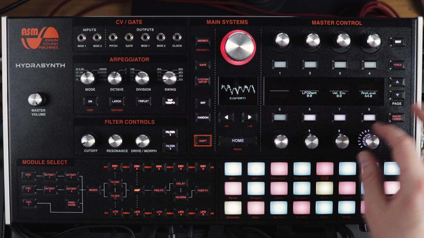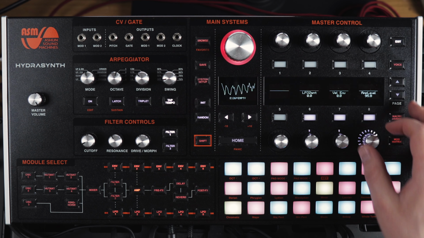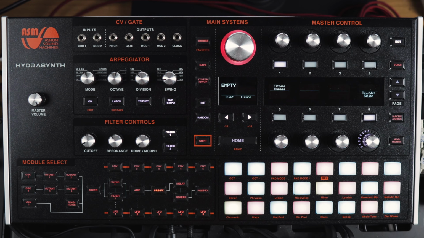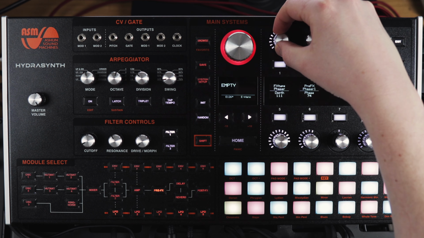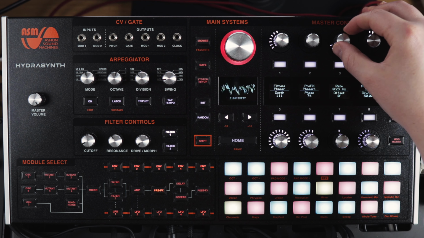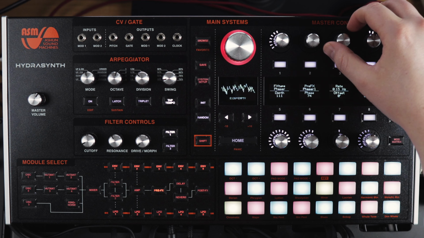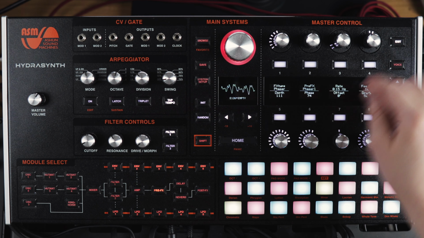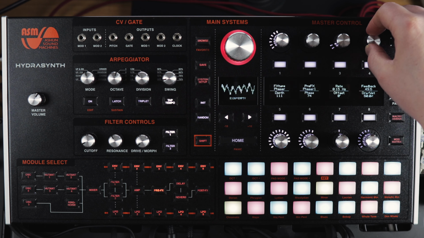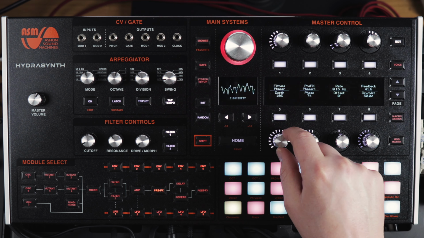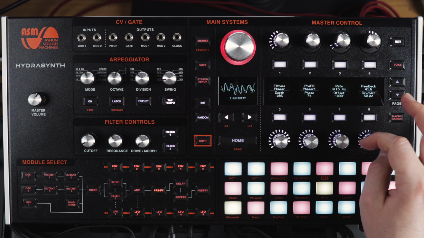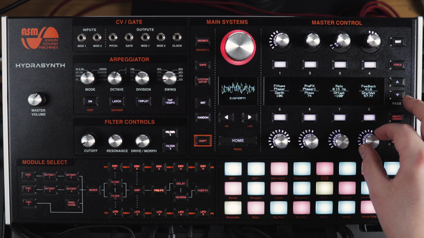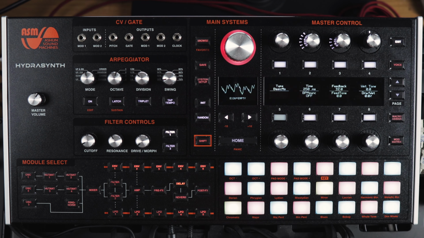So the next thing I'm going to do is look at the amp. Bring this up quite a bit because it's pretty quiet. And then let's take a look at the pre-effects. So we've got phaser. Bit of feedback there. The depth amount. That sounds nice. Let's look at delay next.